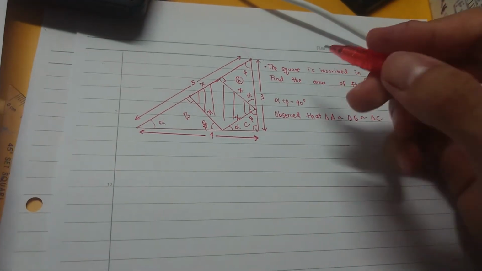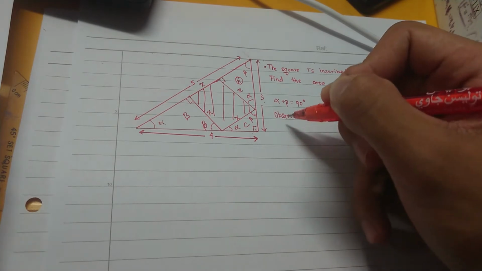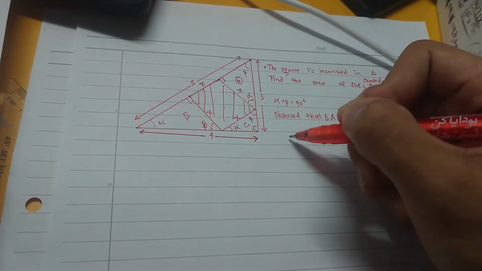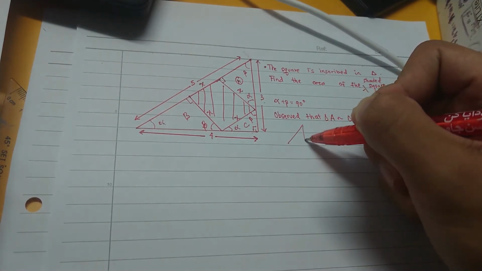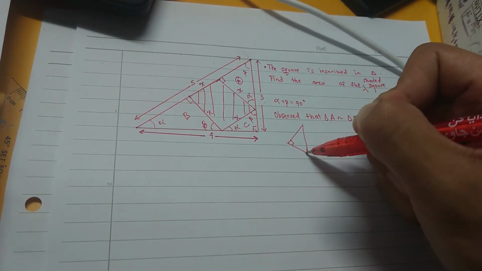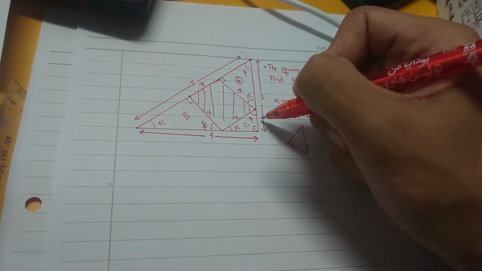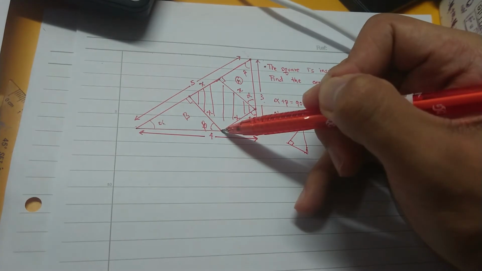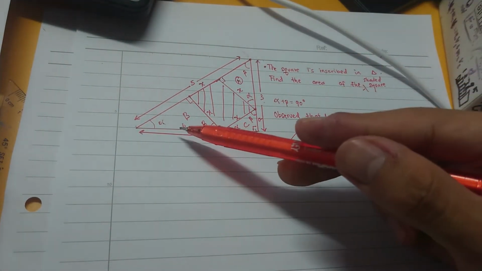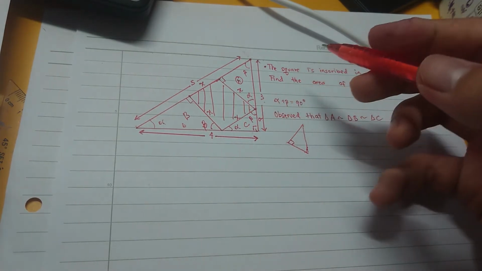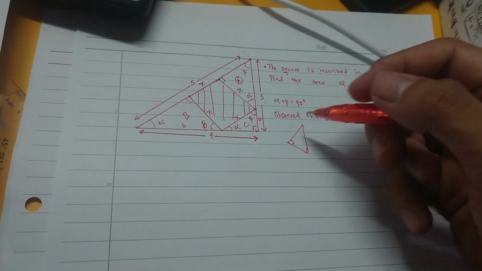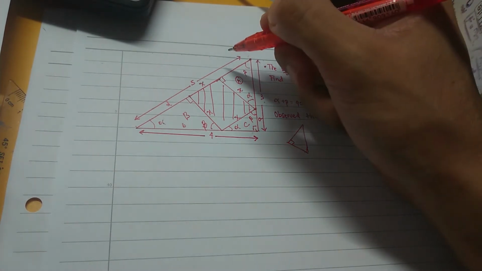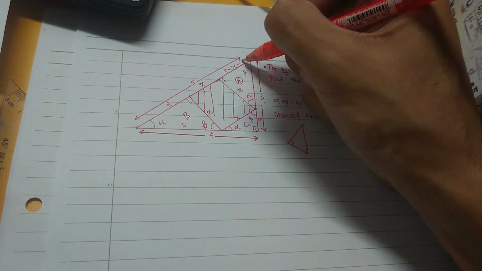Okay, let's analyze first. Let's start with this big triangle, and extract the first triangle A. This is 90 degrees, of course, and let's say this side is a, and from this point to this point is b, small b, not capital B. Probably we can say this is D. So this is 5 minus x minus D, right?